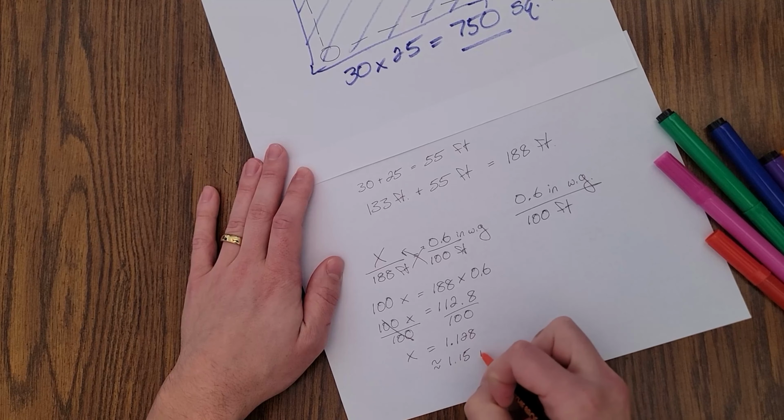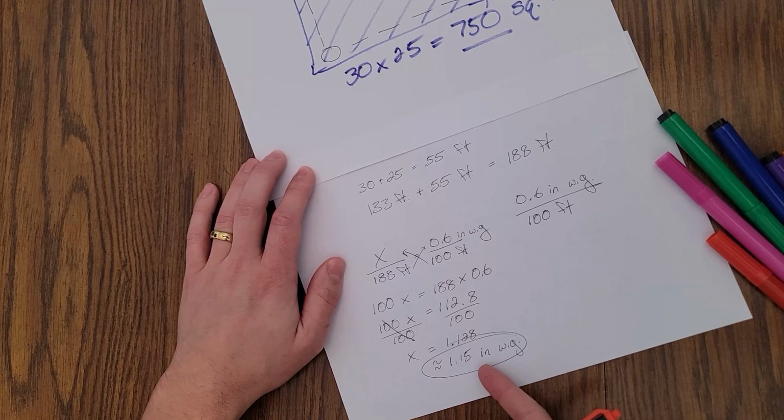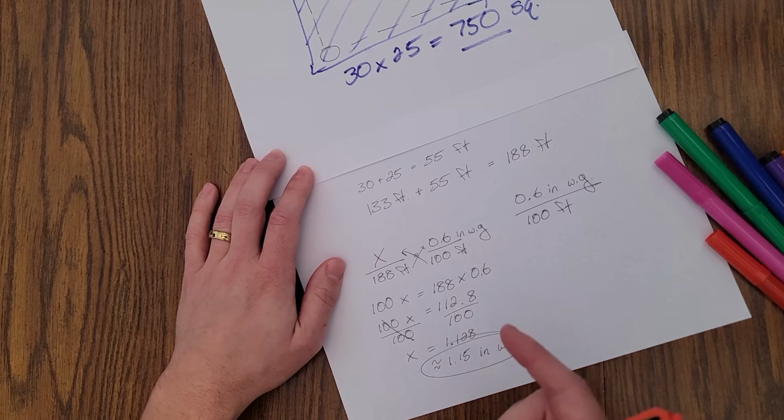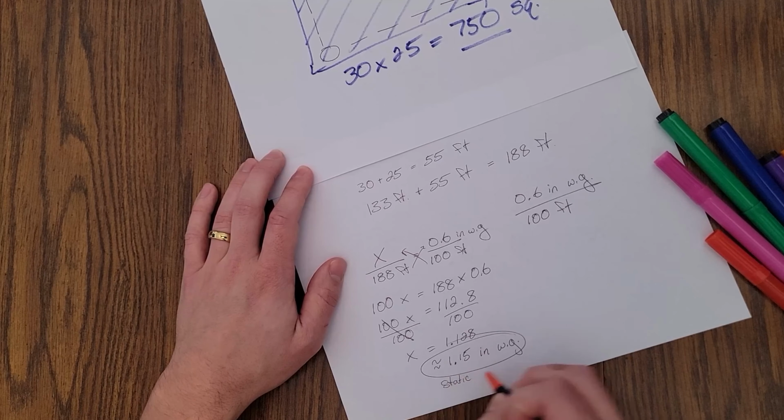So this is basically what we have, the total amount of friction loss on our system. And so we need to select a fan that can handle this amount of static pressure. Static pressure.